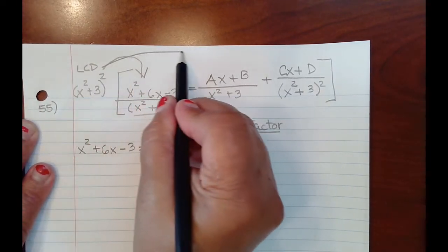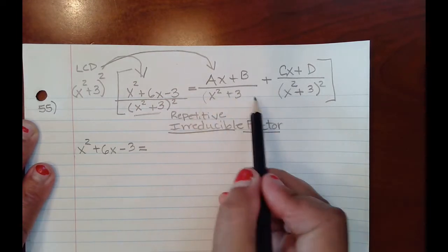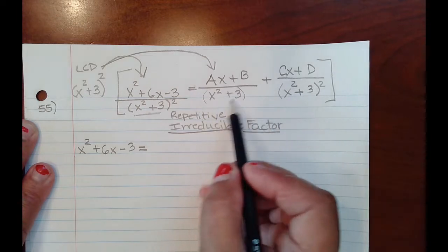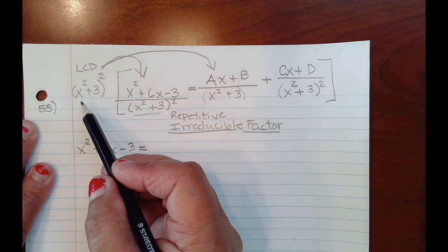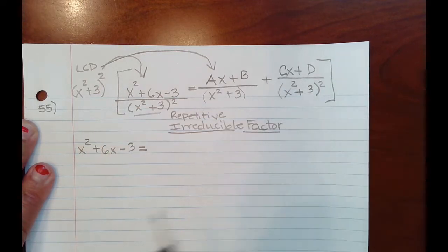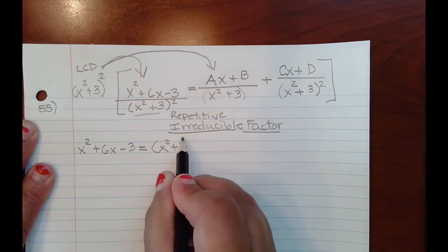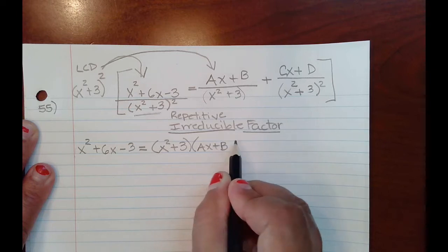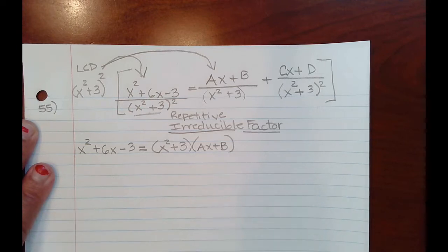Okay, then you're going to multiply the LCD by the next fraction. This 1 x squared plus 3 to the first power, I'm not going to write power 1 there. That 1 x squared plus 3 cancels with one of these x squared plus 3's, and then you have one left over. So you have an x squared plus 3 left over times a x plus b. And it doesn't matter which of these you write first. You can write this first and then this, or vice versa. You're going to multiply them together anyway.